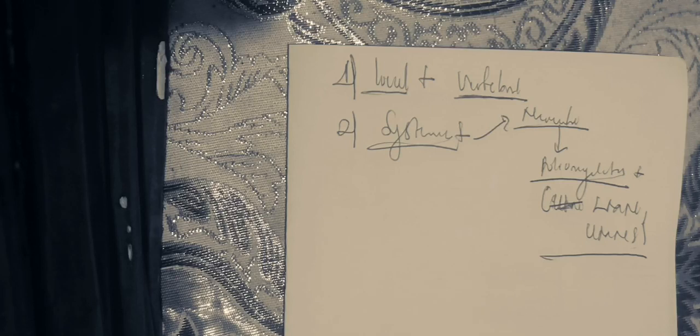In the case of borreliosis or Lyme disease, is it clear? It only affects the nerve, it does not go to the spinal cord. In the case of herpes zoster, it only affects the nerve, it does not go to the spinal cord. So all of them are only going to have the lower motor neuron syndrome.